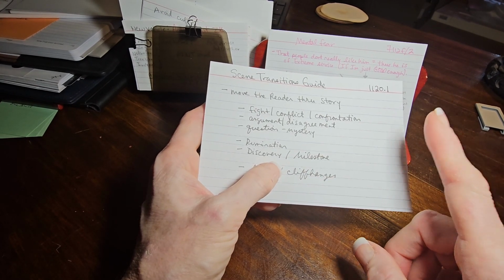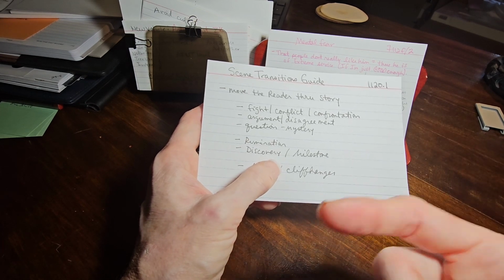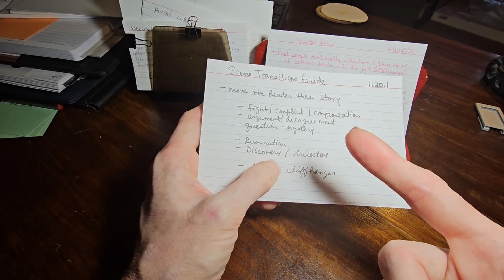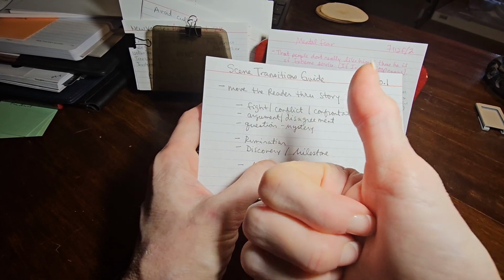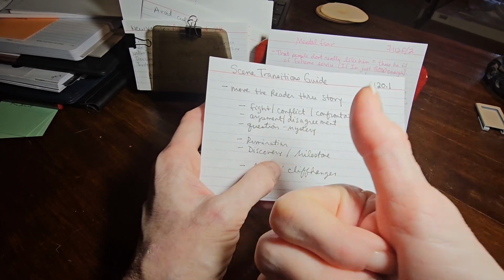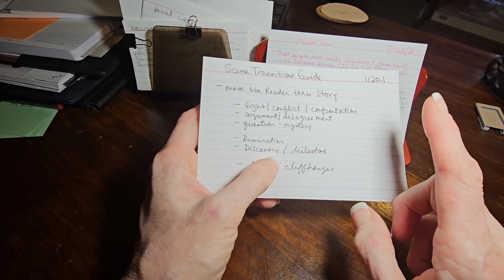And if you can drop clues along the way that allow your reader to figure out the discovery or see the marking of the milestone before the character does, super double, triple bonus. Readers love to be smarter than the characters. And as an author, that is a super fun exercise to go through.